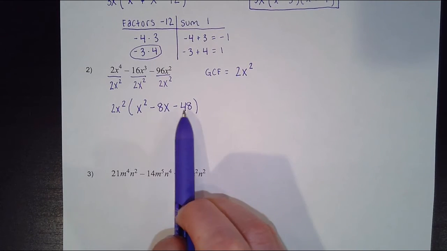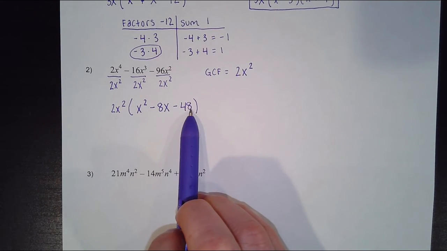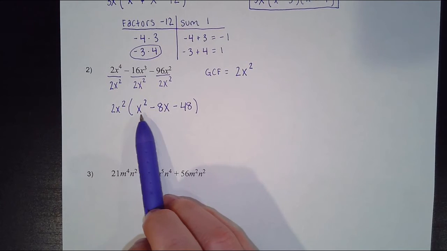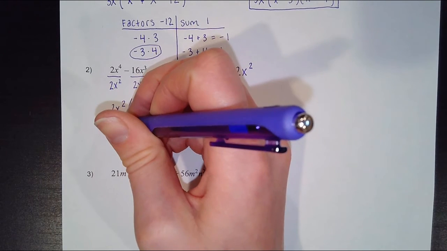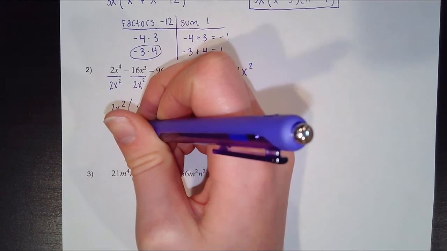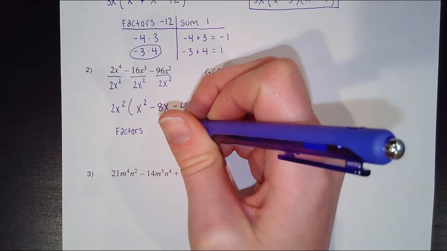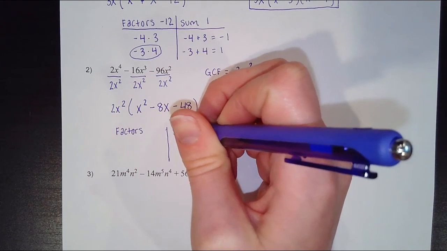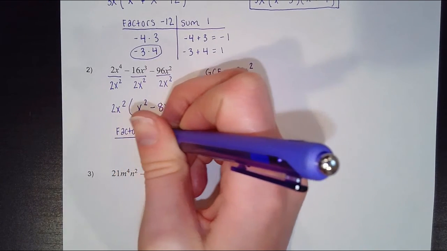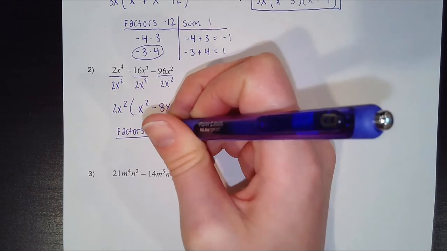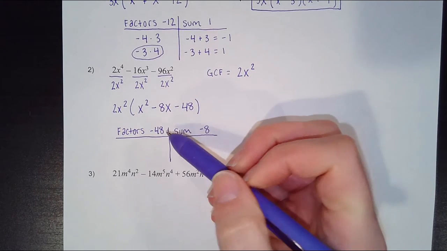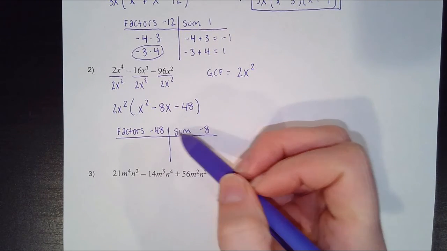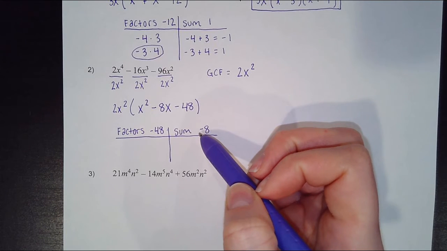Now we have this trinomial here. So once again, this looks like x squared plus bx plus c, and we can go ahead and use a factor sum table to simplify. Here we want factors of negative 48 that give me a sum of negative 8. So I need one positive and one negative, and I need them to add to negative 8.